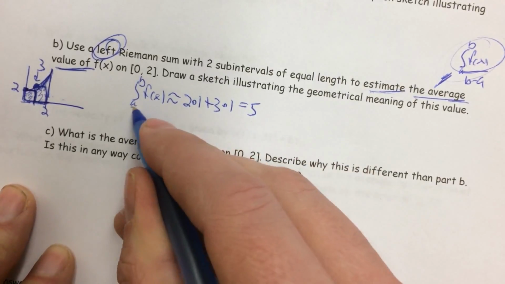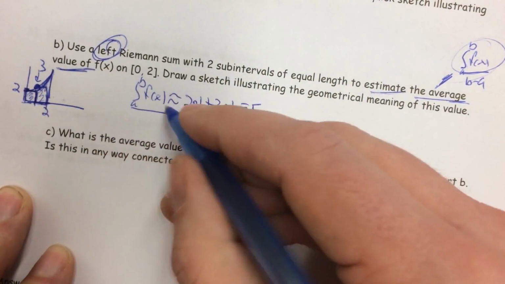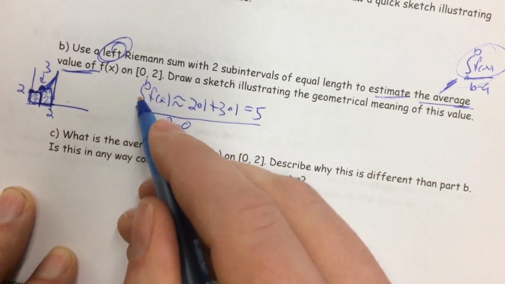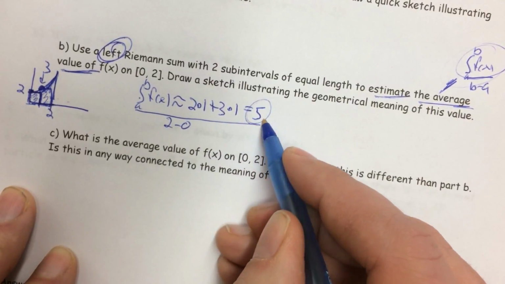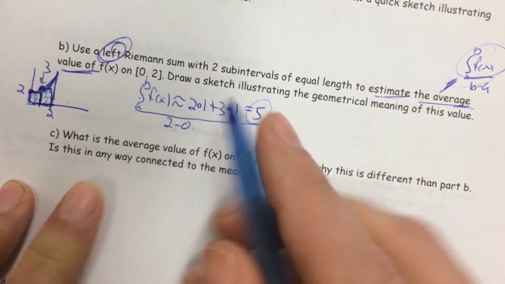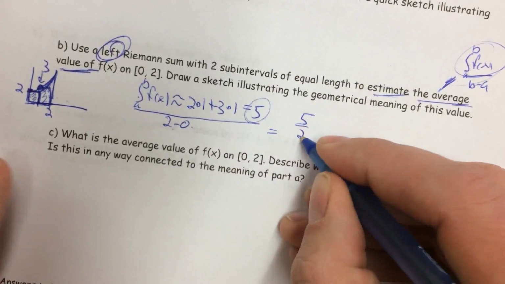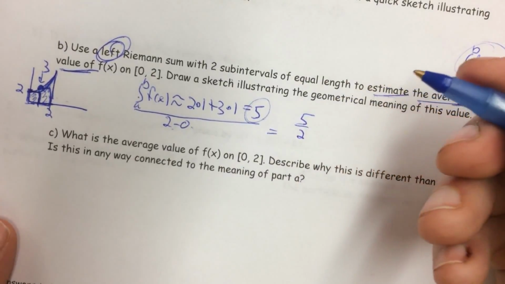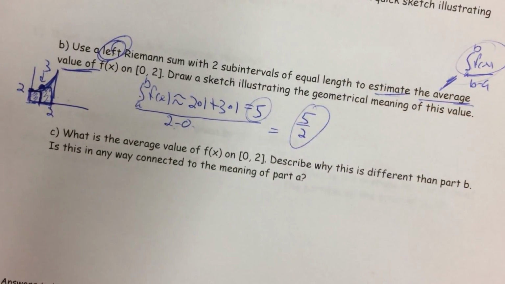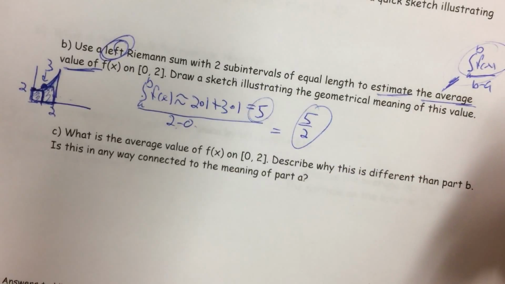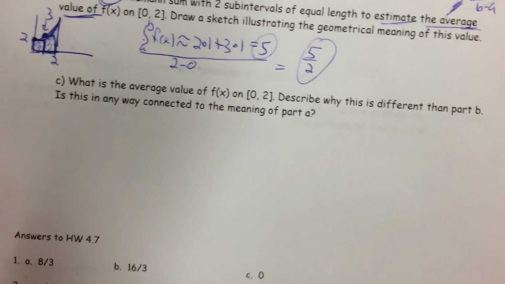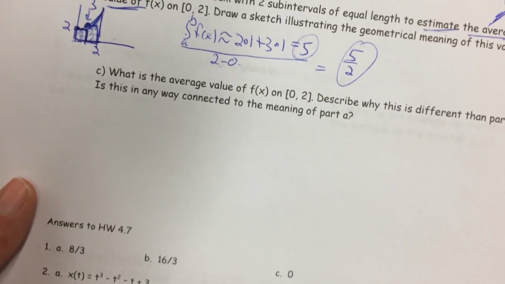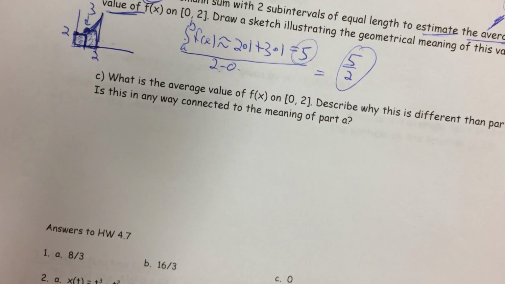And so we need to divide that by 2 minus 0, because the average value is the integral, which we estimated to be 5, divided by b minus a. So 5 halves is the average value. Okay, which, man, sure looks like the answer key says 1.5, which is not right, I don't think.